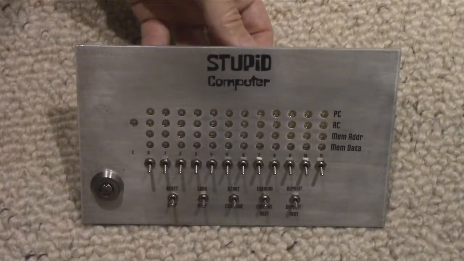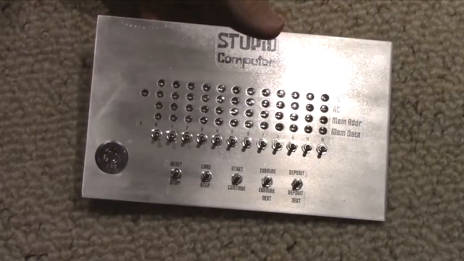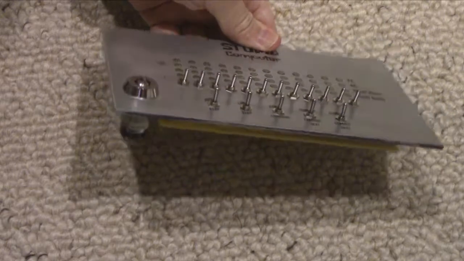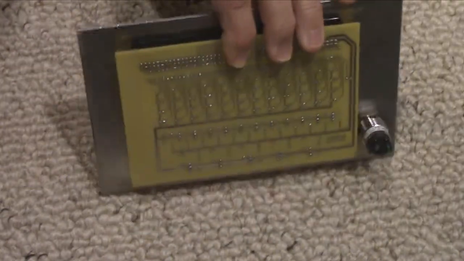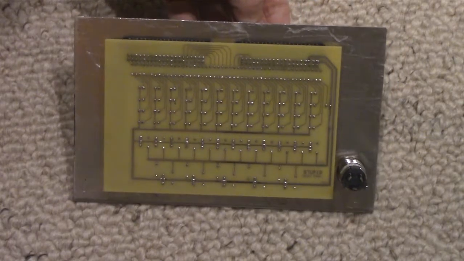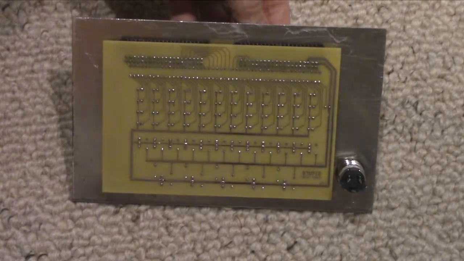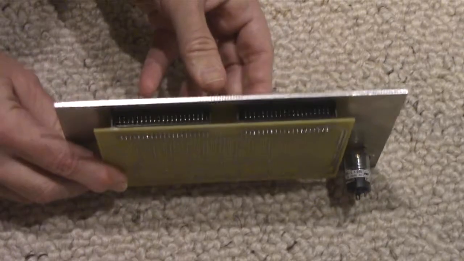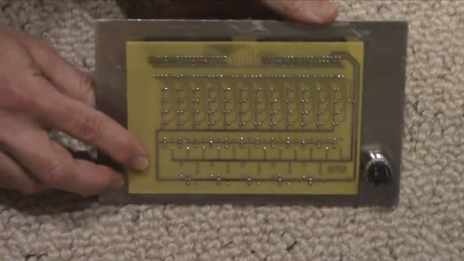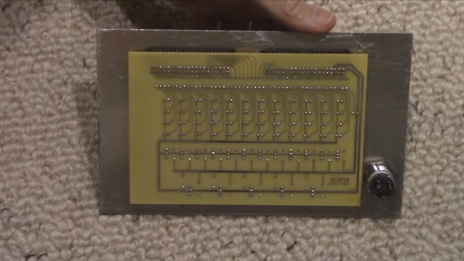And here's what the finished panel looks like. The LEDs have flat lenses, and so they're flush with the front of the panel. On the back side, there's the PC board, and there's the IDE connectors for getting the signals on and off. And, of course, the power switch over there on the right, since we're looking at the back of it.